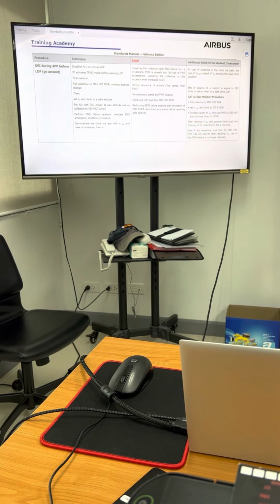So after, during approach before LDP, go-around: we have the speed, we just have to reach 40 knots, pull the collective, and then set VY and climb to safe altitude and so on. Not complicated, this one, you know.